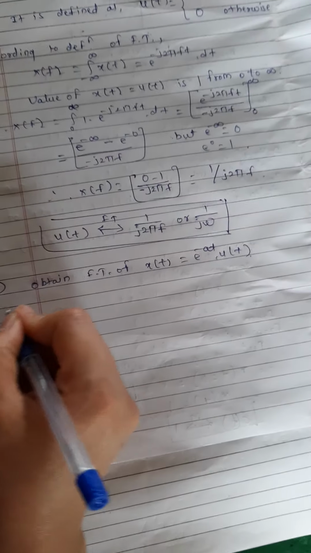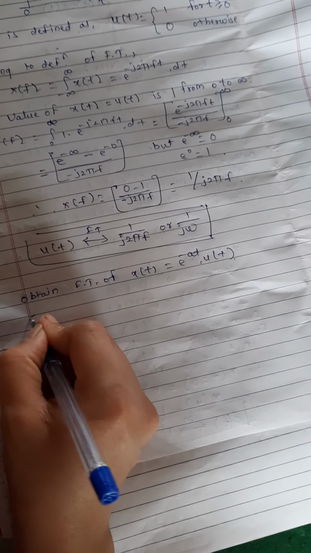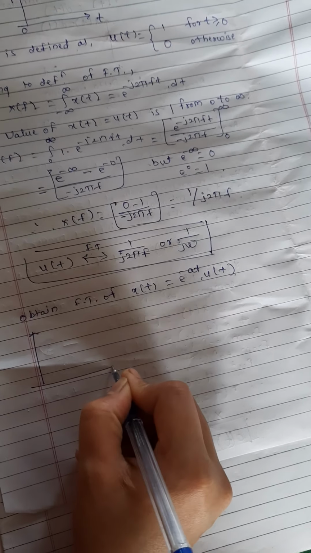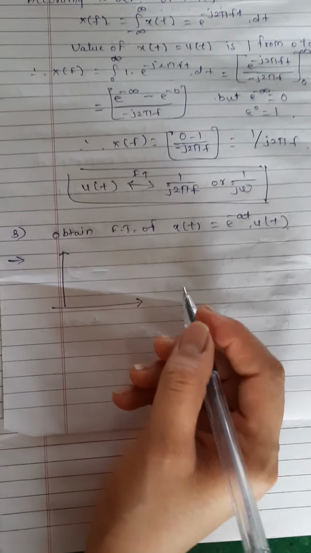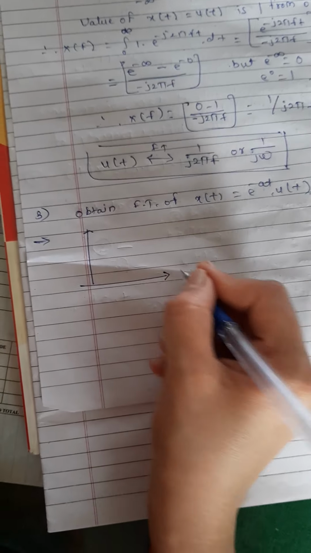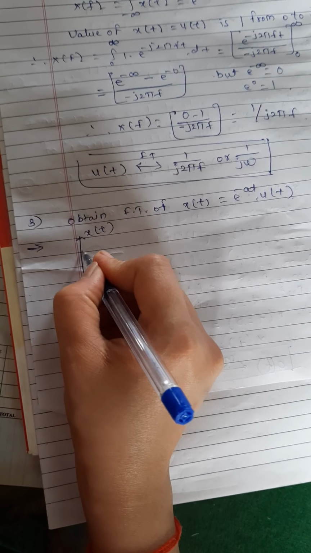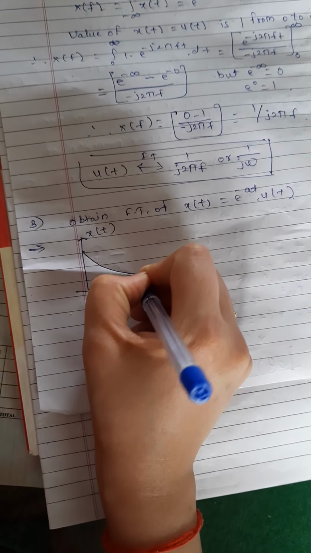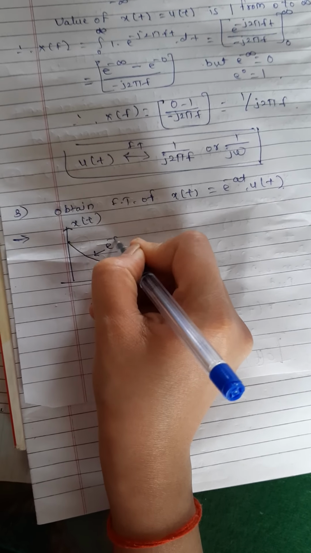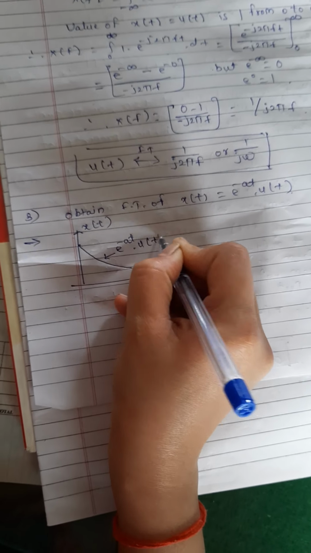First we draw the diagram for the decaying exponential. This is t, it is x of t, it is e raised to minus at u of t.